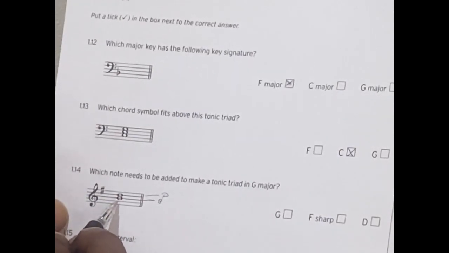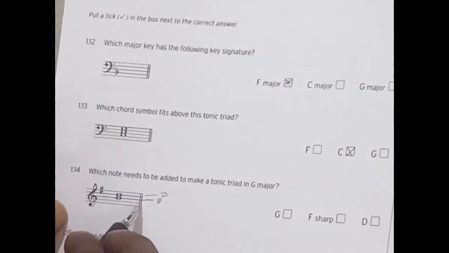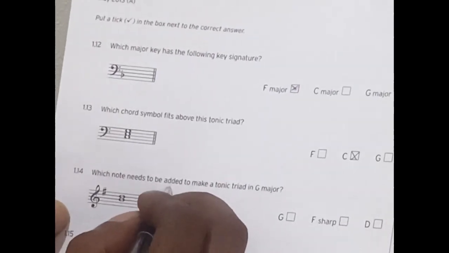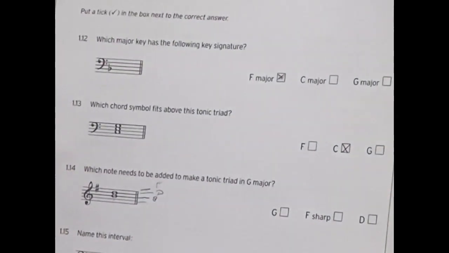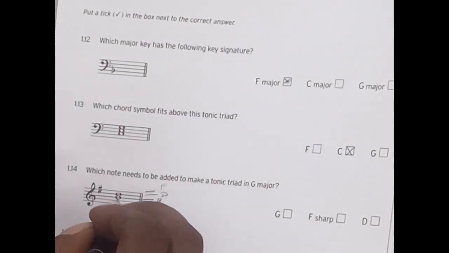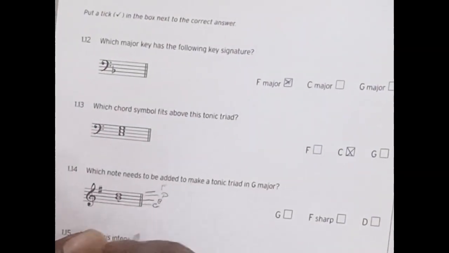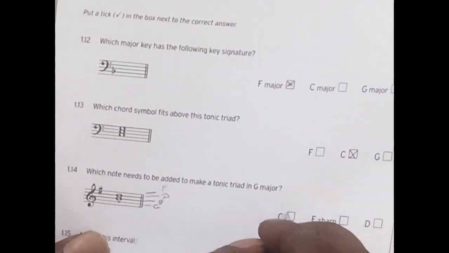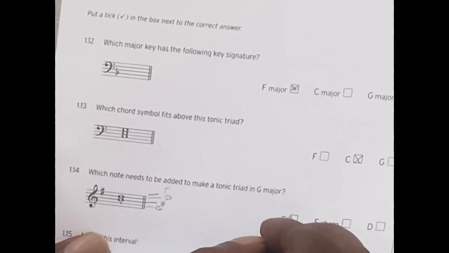We can go down here to that line here, or up here to this line. If we go up here, that's going to be F. B, D, F does not make a G major tonic triad. And it's so obvious when this note here is G. So the missing note is G, which must be added.